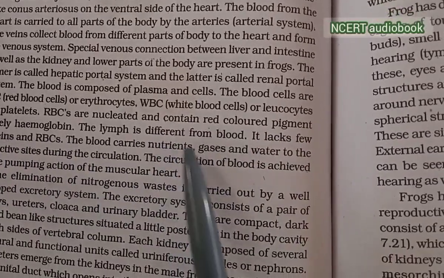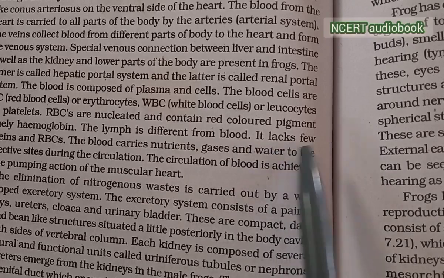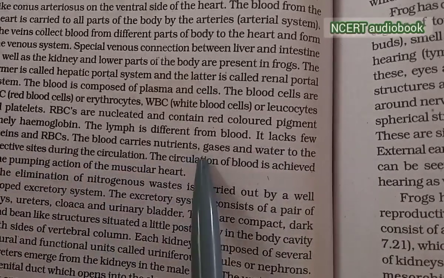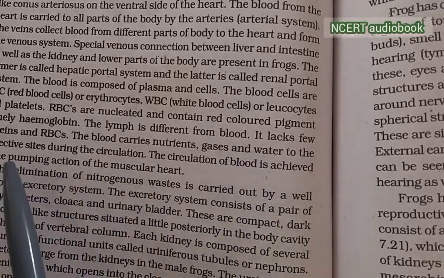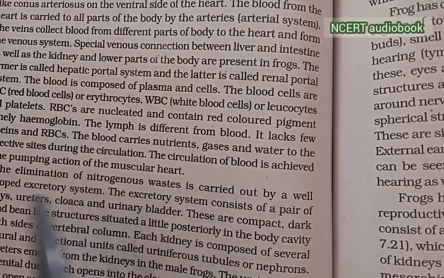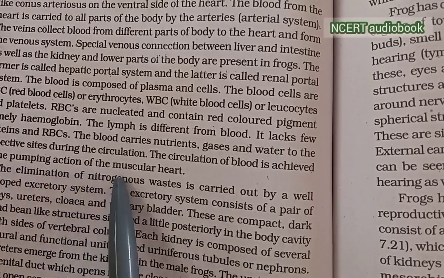The lymph is different from blood. It lacks few proteins and RBCs. The blood carries nutrients, gases and water to the respective sites during the circulation. The circulation of the blood is achieved by the pumping action of the muscular heart.